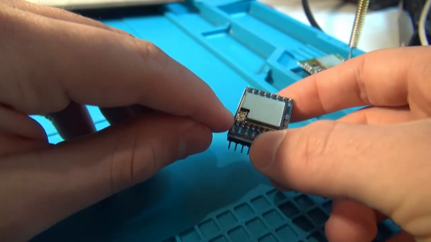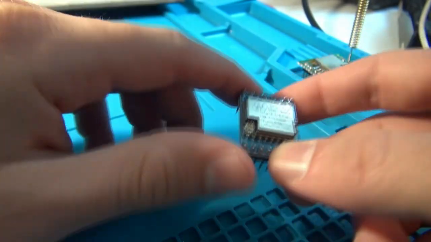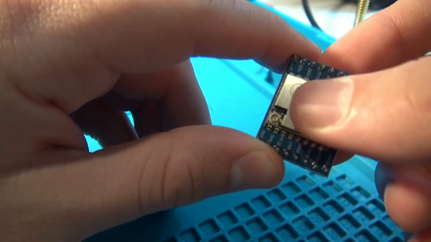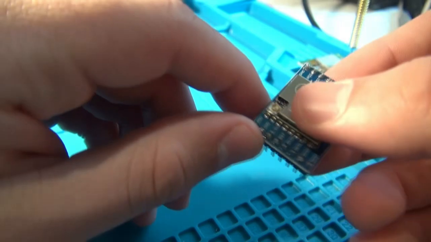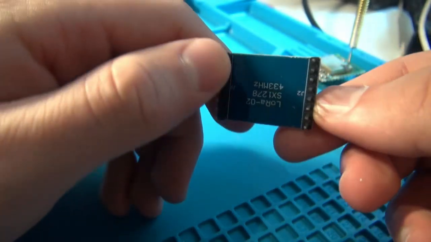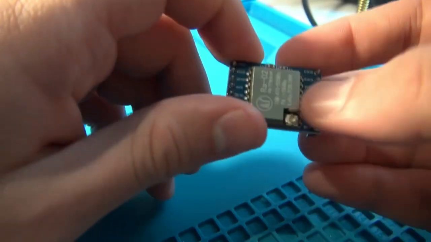This is another form factor. You can tell the package is similar, though this one has a socket for an antenna. Not sure if that's a micro SMA connector. It also labels all the pins, and it's also 433 megahertz.